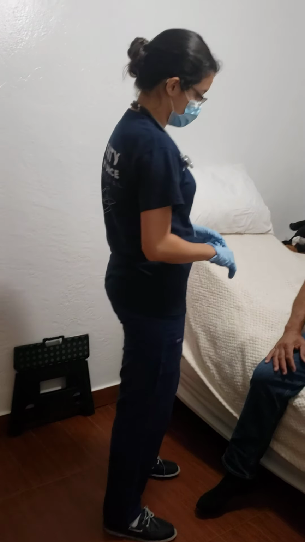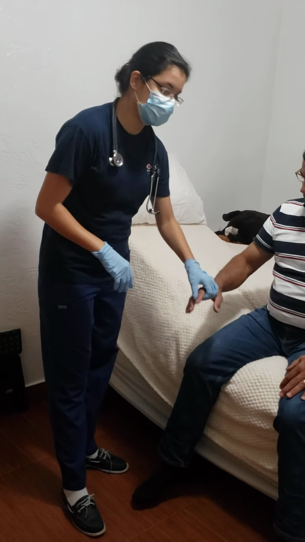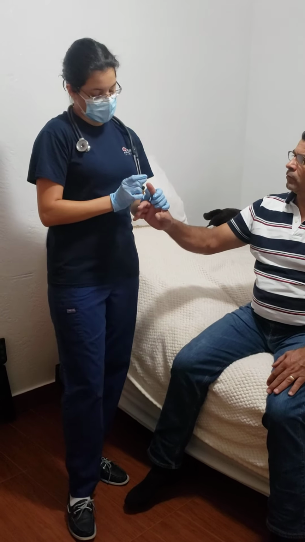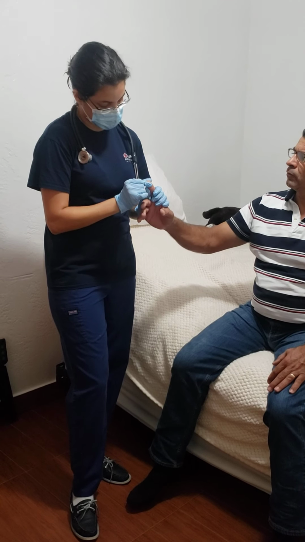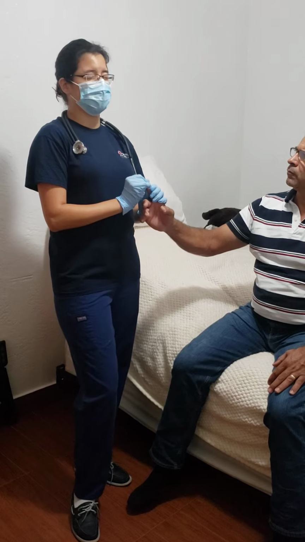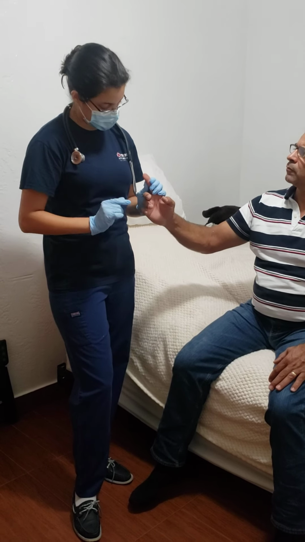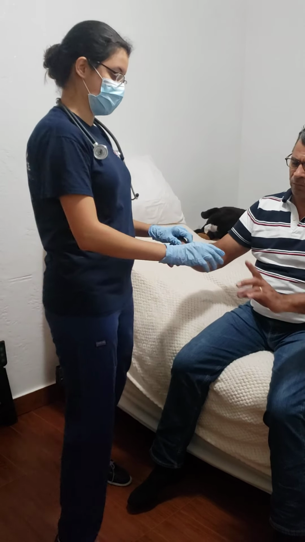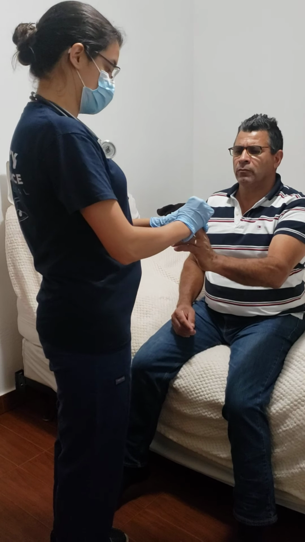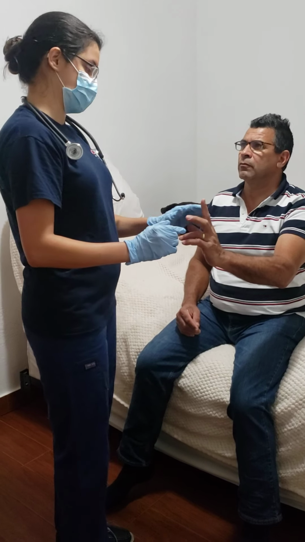Then I'm going to check for peripheral capillary refill, and the way I would do that is I would push on the finger, and then I should see the pink color come back in less than 2 seconds, which it does, so we'll do that on both arms. I see good capillary refill on both arms.